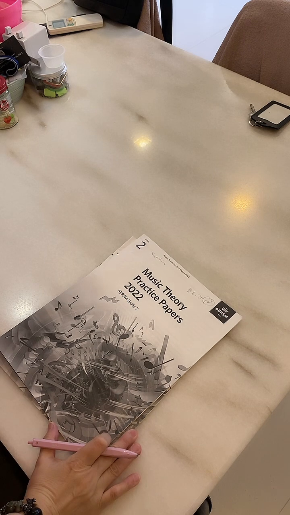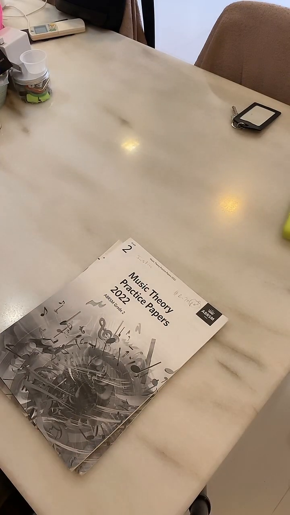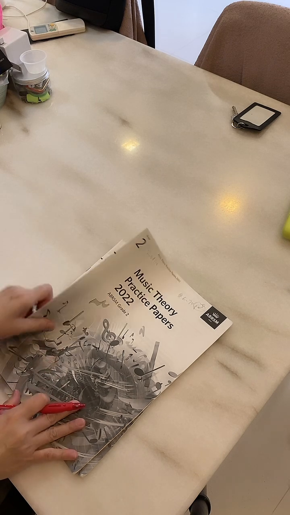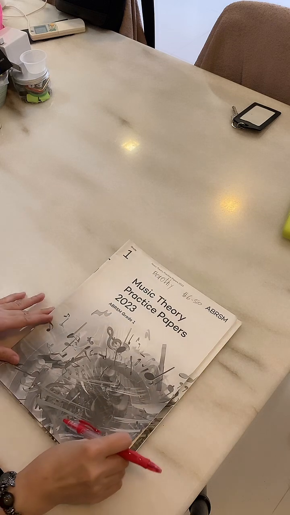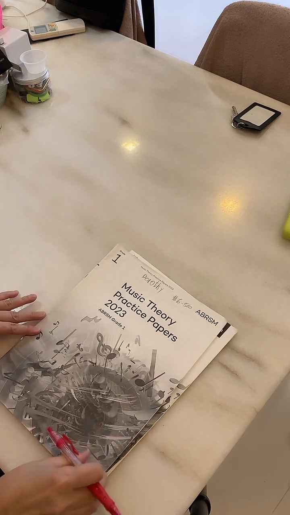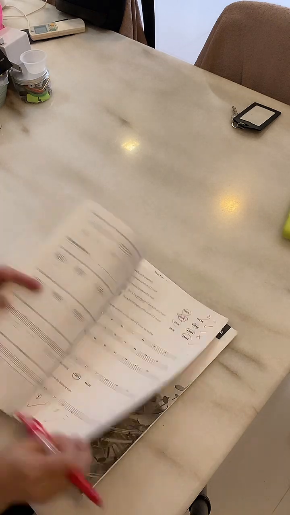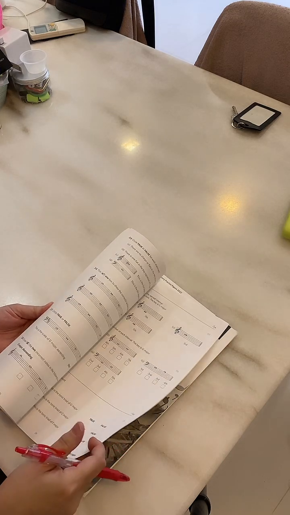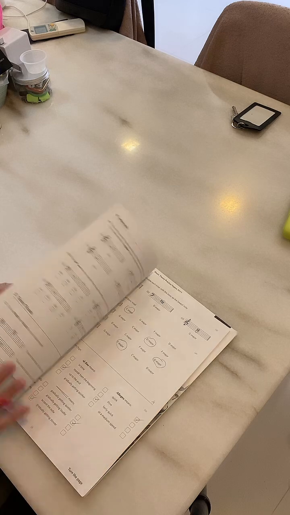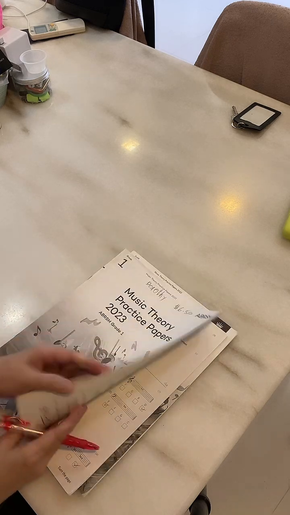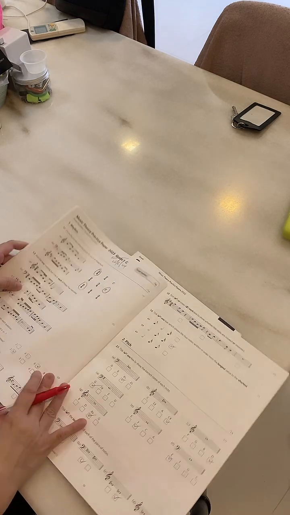Okay, this is a live marking of a grade 1 theory paper, and I'm also going to mark a grade 2 theory paper if there's time. This is the grade 1 ABRSM theory paper. So the student has done paper D, so let's mark it now. Oh no, paper C. 2023 paper C, grade 1.